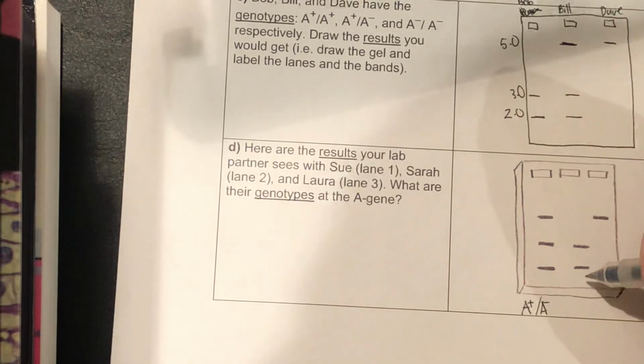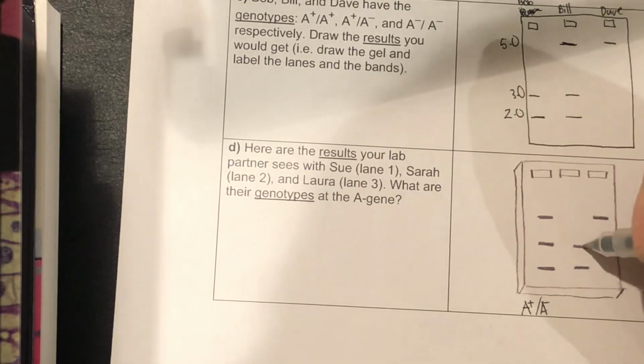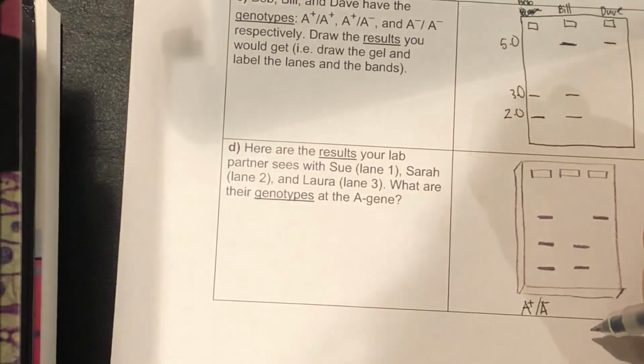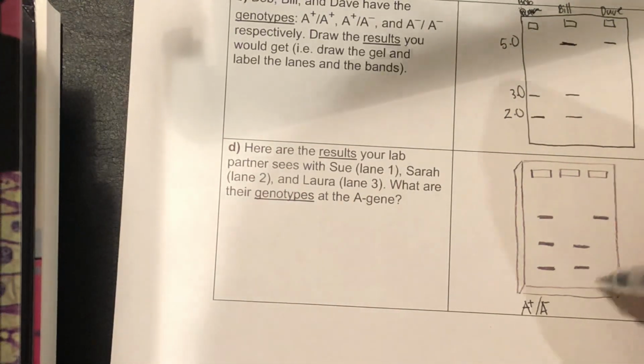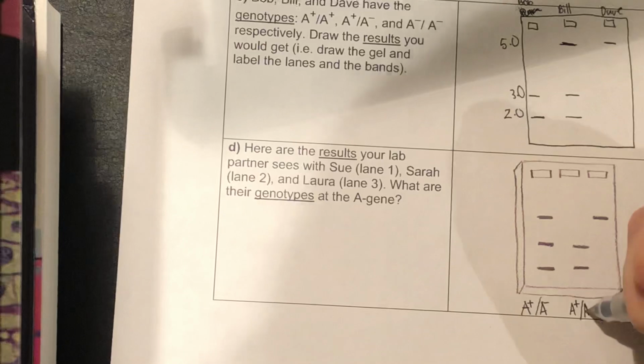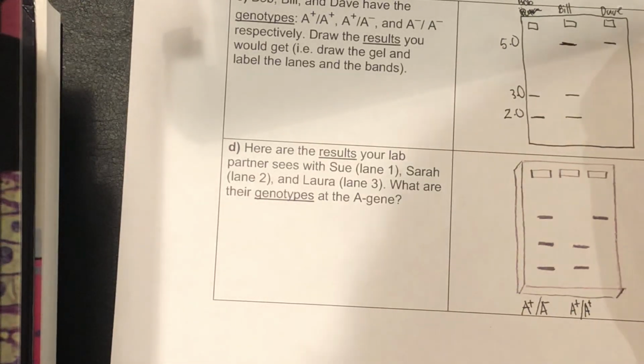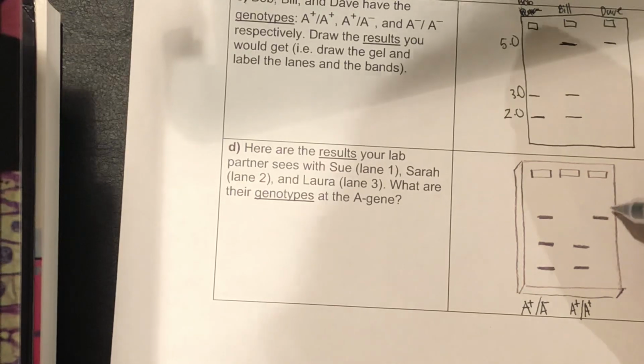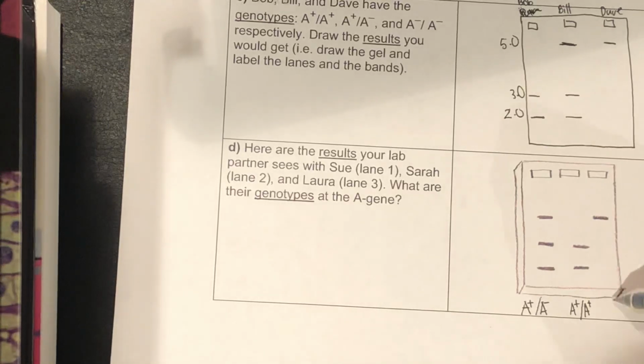For Sarah, what we see is bands at 2 and 3 kilobase pairs, but we don't see any at 5. That would tell us that she probably doesn't have any of the mutant alleles, and so is homozygous for the A+ allele. And then finally, Laura only has a band at 5, and so what that would tell us is that because she doesn't have any functional alleles, she would be homozygous for the A- allele.